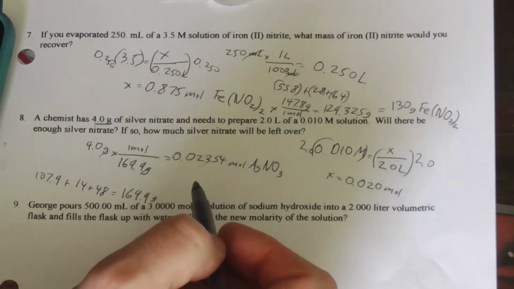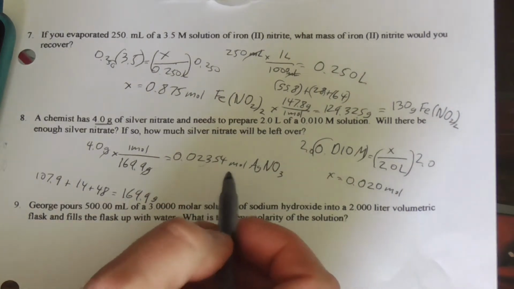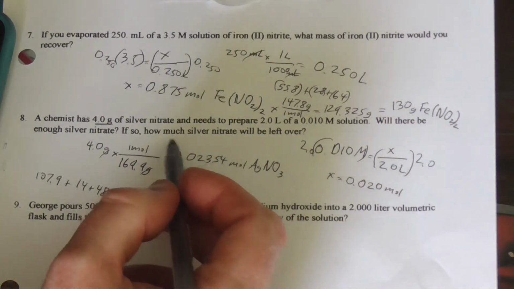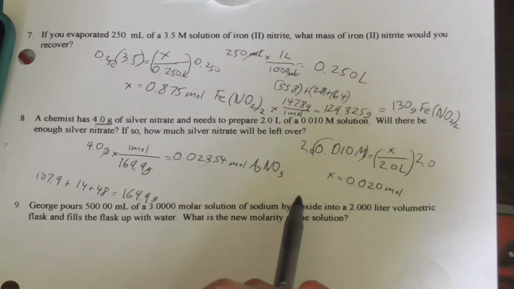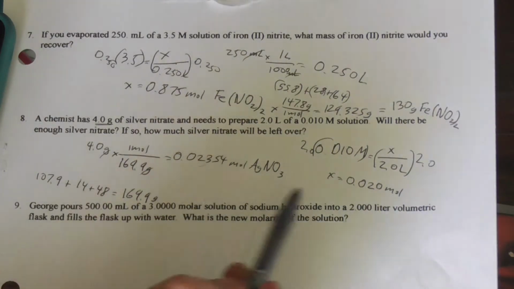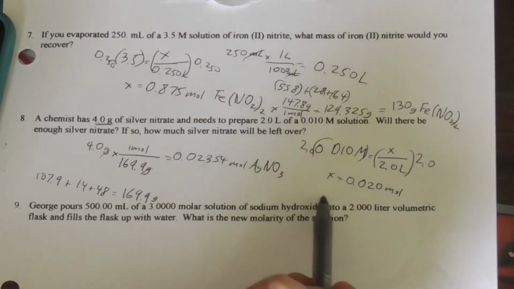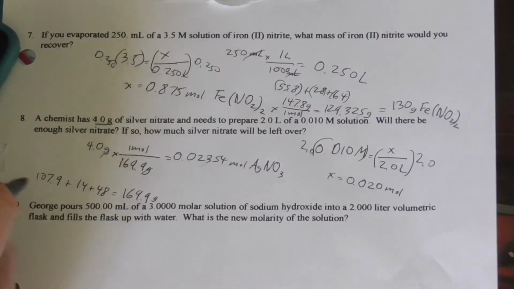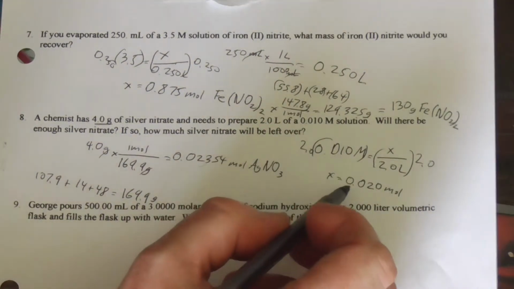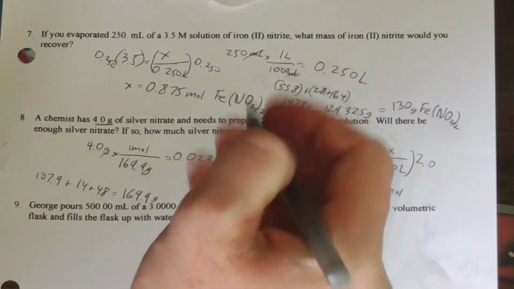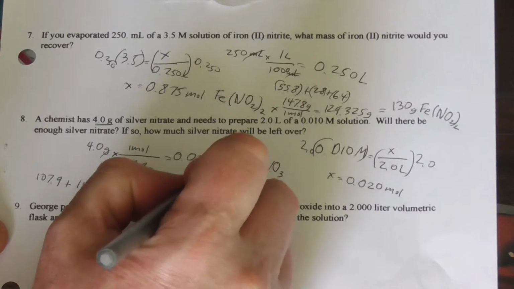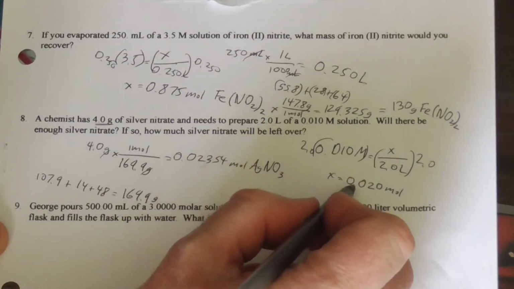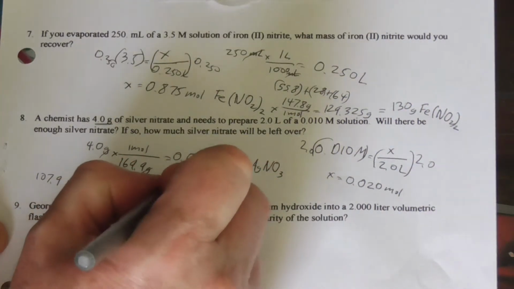Now the next step is, it's saying how much silver nitrate would be left over. Will there be enough silver nitrate? I have this much. I need this much. I definitely have that much. But then the question is how much silver nitrate will be left over? So what I could do is I change this back into grams, or I could just subtract this from this and go back to grams. So why don't I do it that way? I need this much. I have this much.